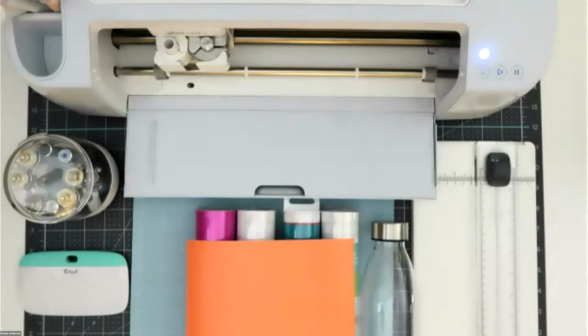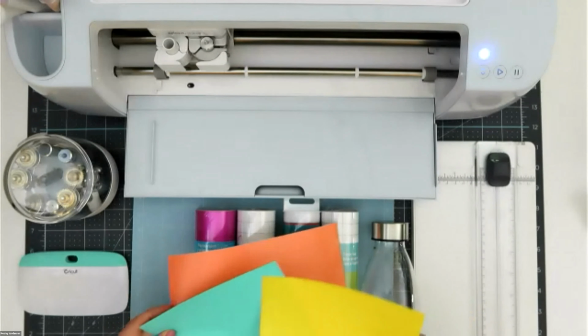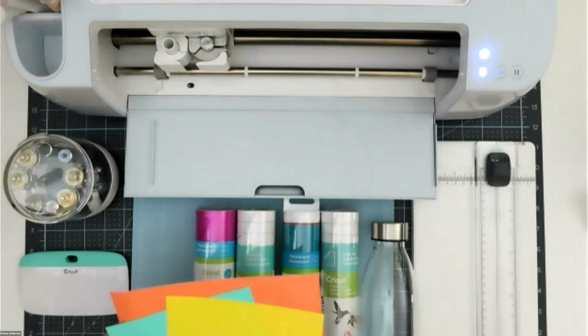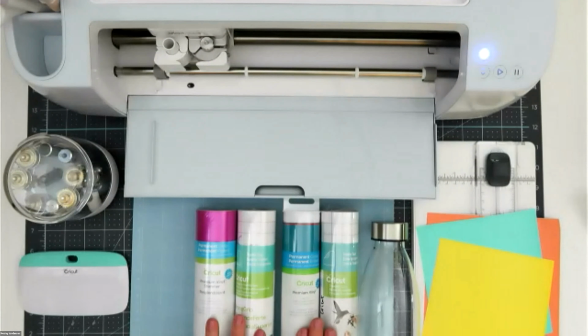That's what happens. Okay, so I have some other colors, some fun colors here. So I would use like a yellow and a green and an orange are my colors. So I'm going to set those aside and talk to you about the different types of vinyl.